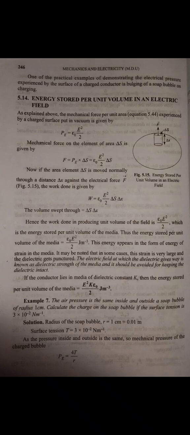Energy stored per unit volume in an electric field. As explained above, the mechanical force per unit area, equation 5.44, experienced by a charged surface put in vacuum is given by Pe is equal to epsilon naught E square by 2. Mechanical force on the element of area del S is given by F is equal to Pe into del S is equal to epsilon naught E square upon 2 into del S.